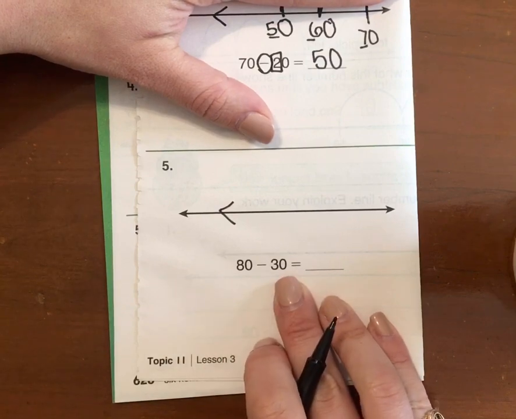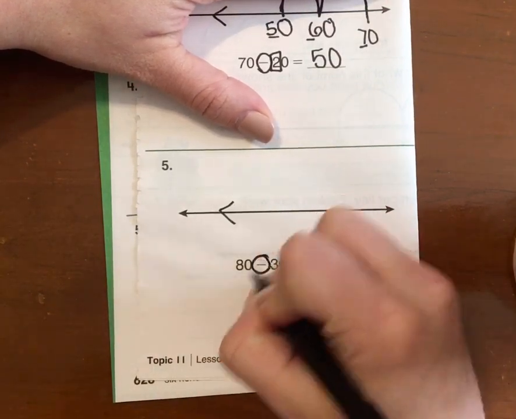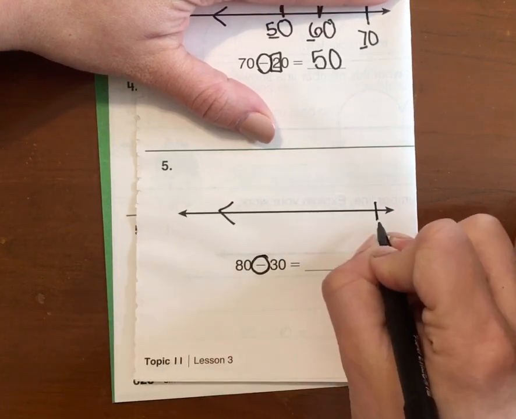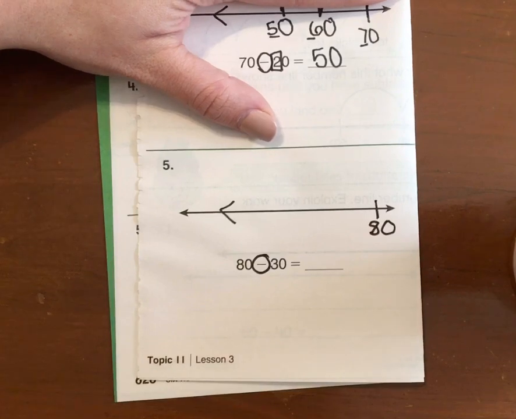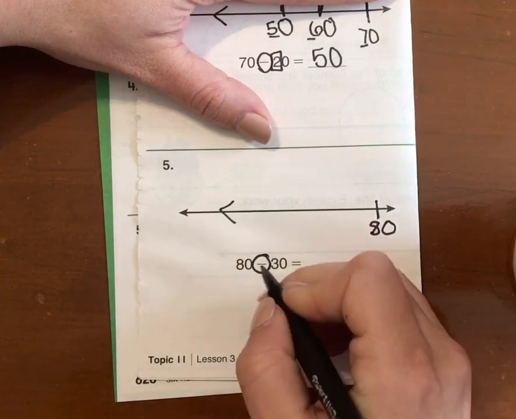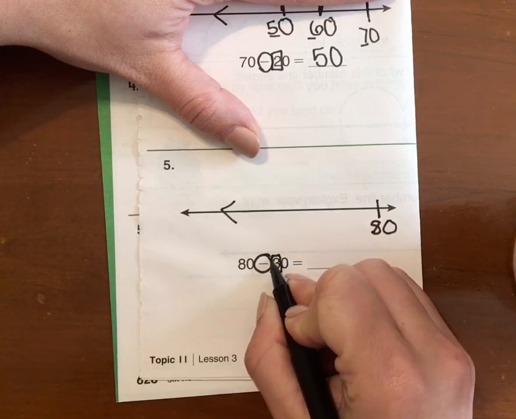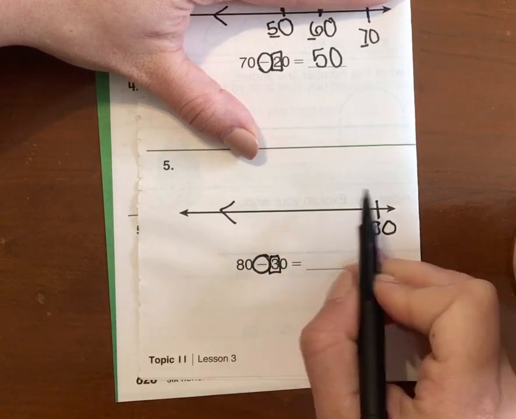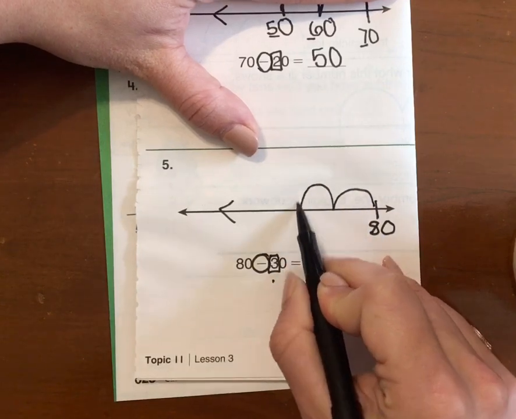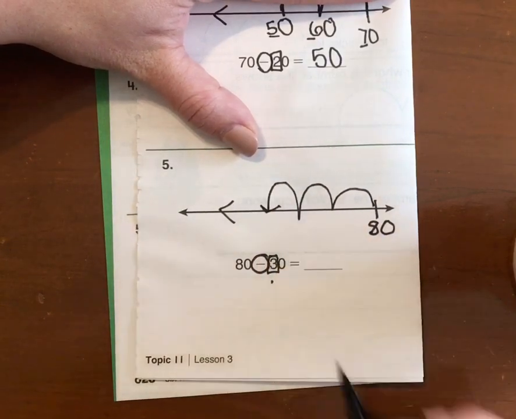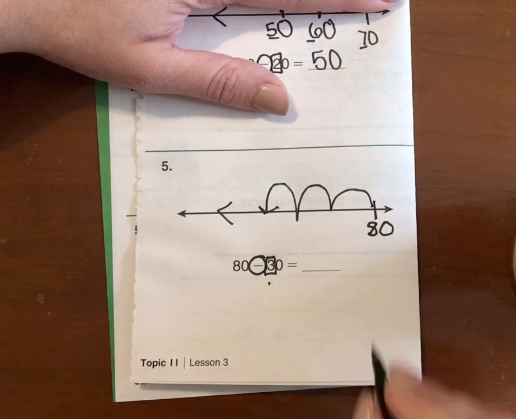80 take away 30. Well, I know since I'm taking away, I'm going to put my big number at the end and jump backwards in time. How many times am I going to jump backwards? 30 or... That's right, just jump back 3. Always check your tens place. 10, 20, and 30. Now comes the hard part. All I have to do is count backwards by tens.